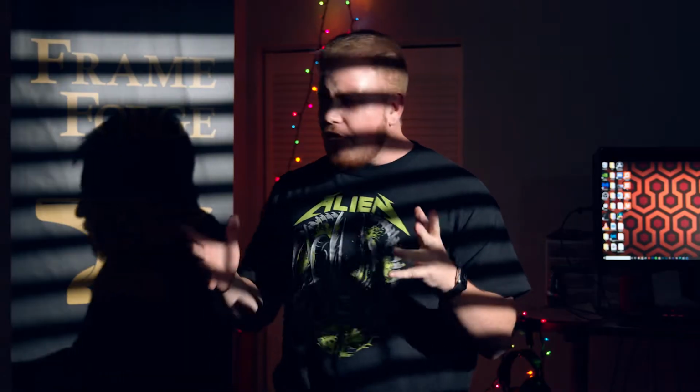Shadows. They've been part of cinema, well, since they first started using lights. Shadows provide something extremely important. They can provide context and character and tone to your scene. Today, that's what we're gonna be talking about.